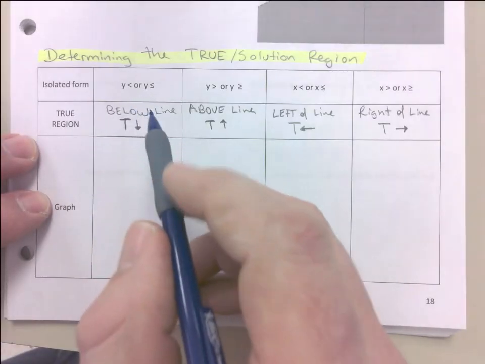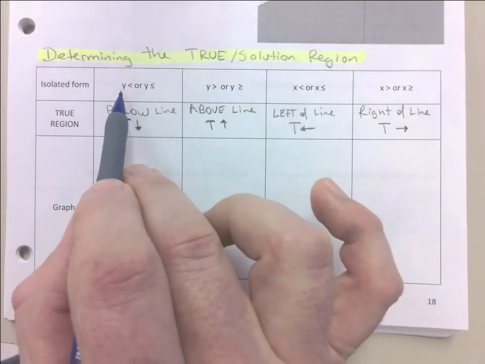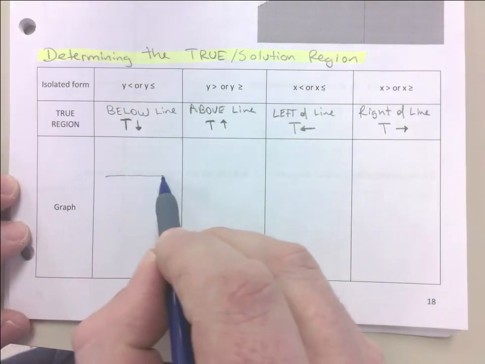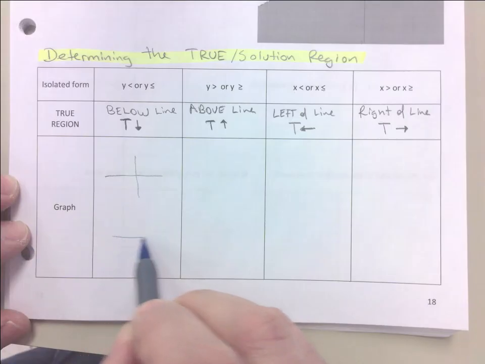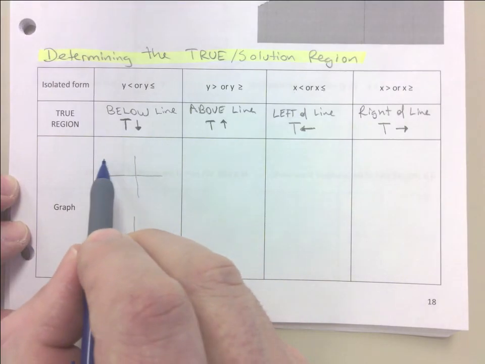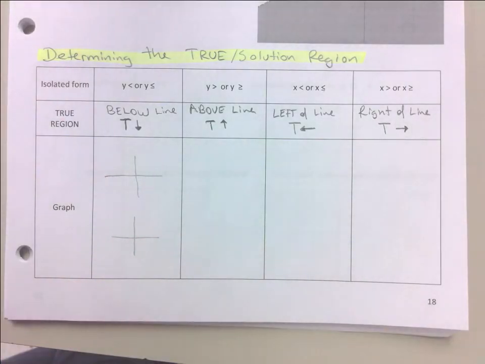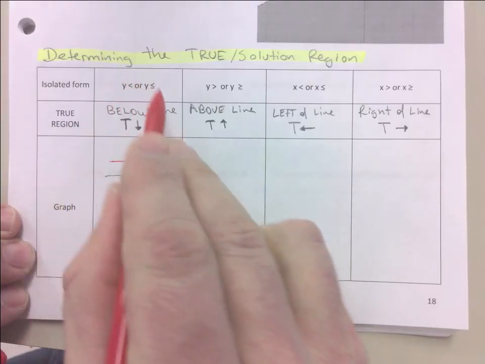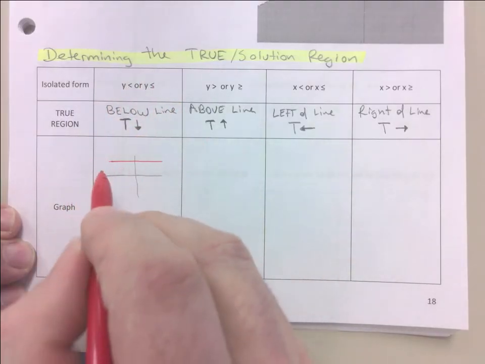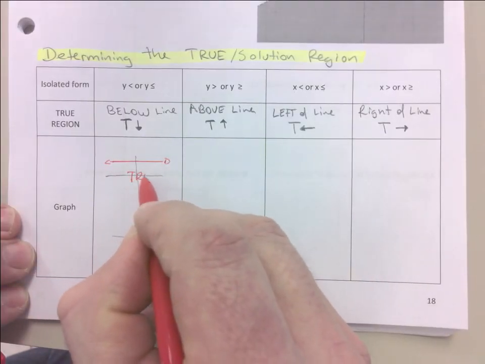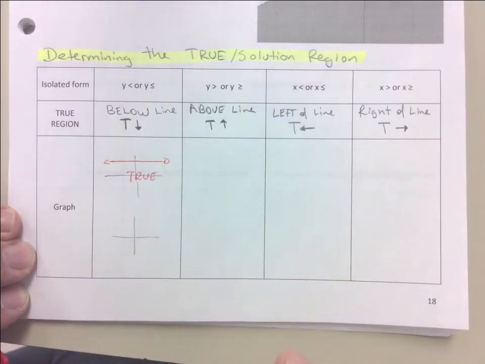So when you only have y, or like if y is isolated, then you could have one of these two options. So there's two options here. You could just have a horizontal line. I'm going to use a red pen for that. If it's only y, like you have no x's there, then you have a horizontal line, and the true region is below. Okay?